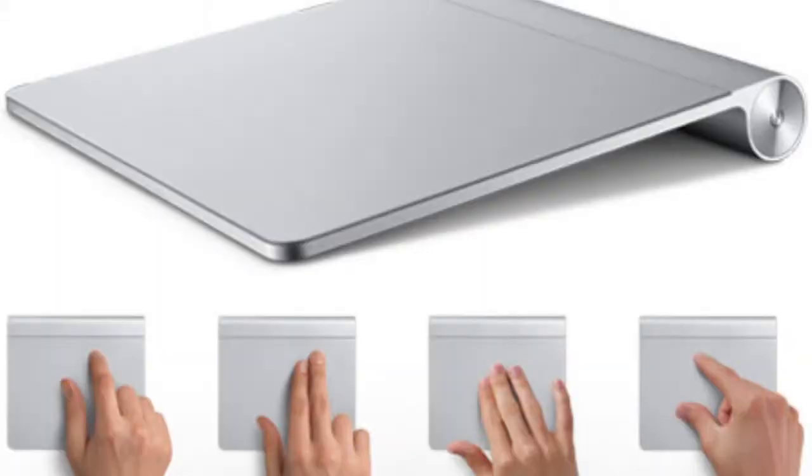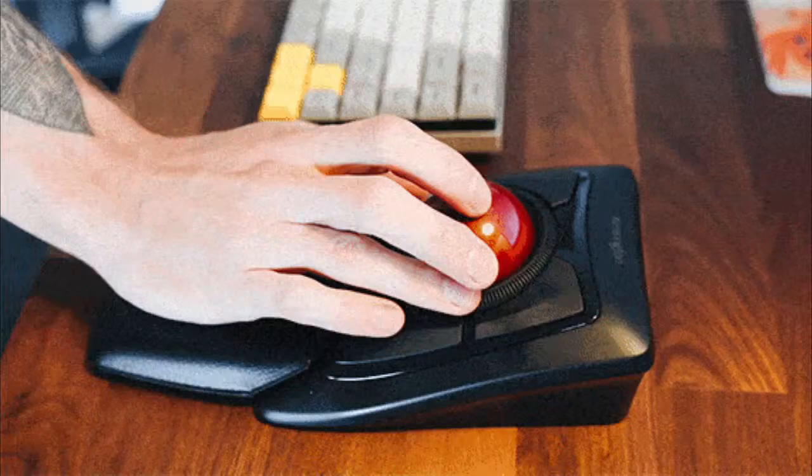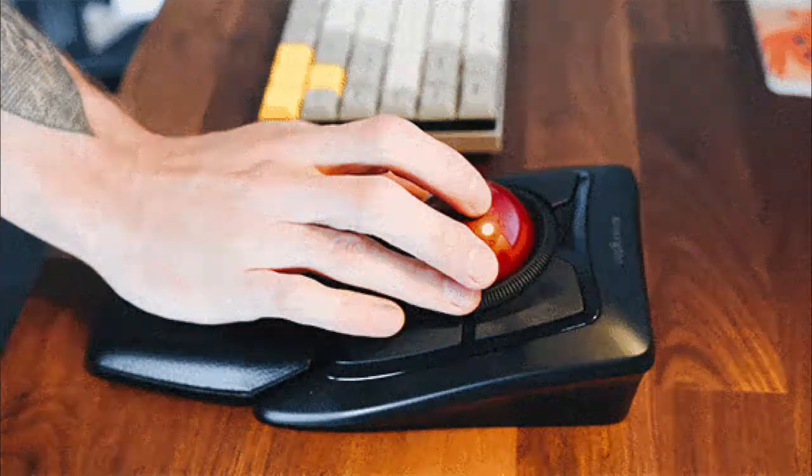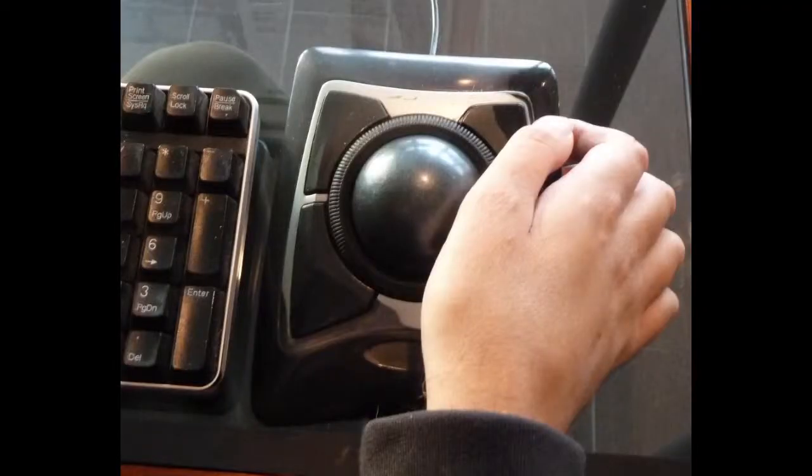Another option you could use instead of a mouse is a trackball. This device is kind of like a stationary mouse. The base doesn't move. You can use your finger to move the ball around, which moves the mouse pointer around on your screen. And anytime you want to click, you just tap the button without worrying about if the base is moving, because it doesn't.